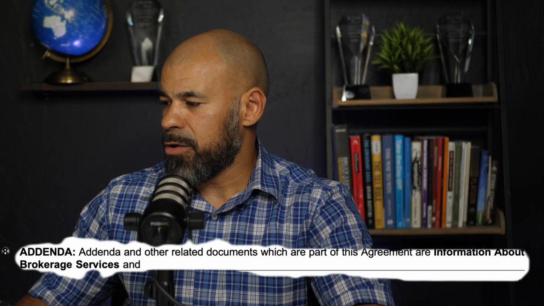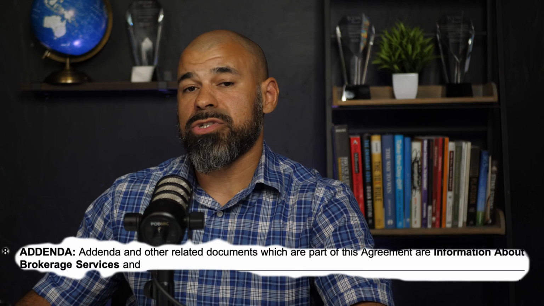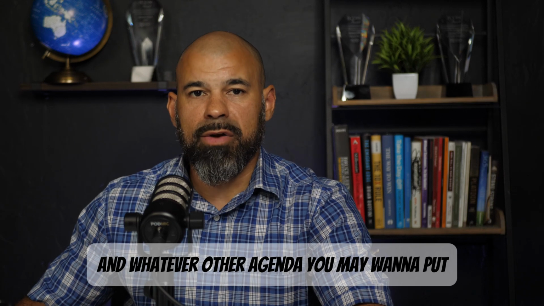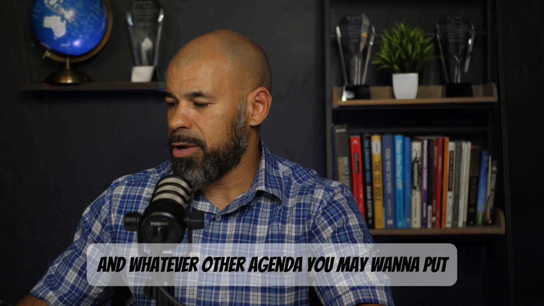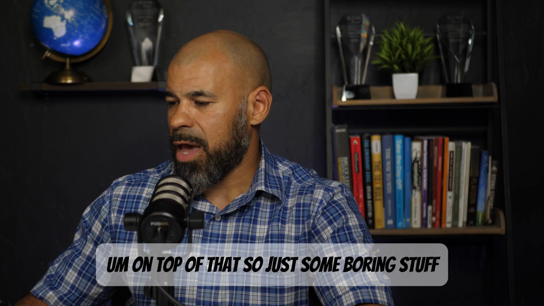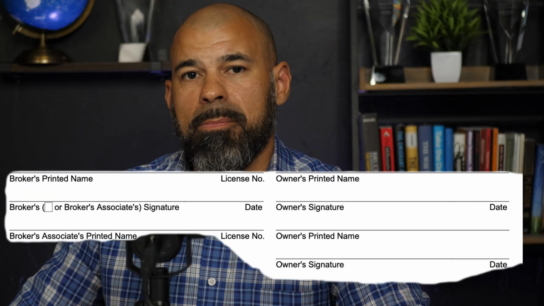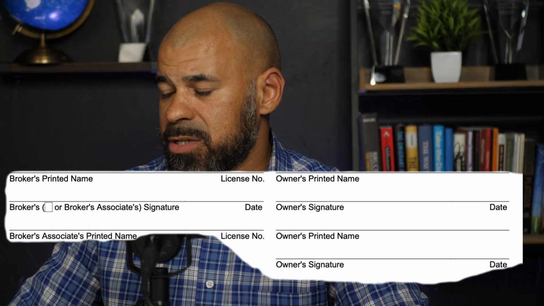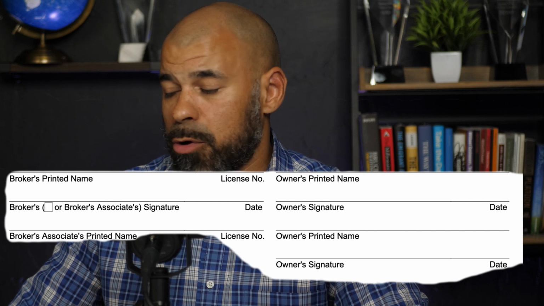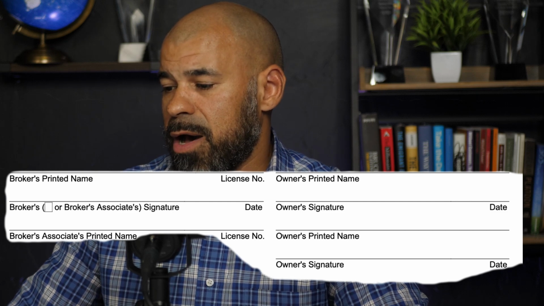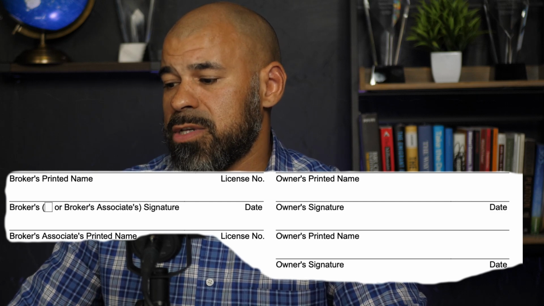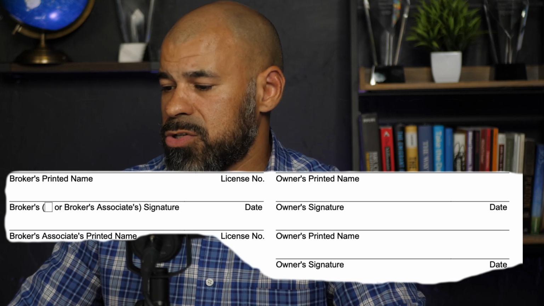So addenda and other related documents which are part of this agreement are information about brokerage services and whatever other addenda you may want to put on top of that. So just some boring stuff, paragraph 9. And then here at the bottom, broker's name is going to be there. So not your name first, your brokerage name. Then you're going to check the box that says broker or broker's associate. So if you're not the broker, check broker's associate.